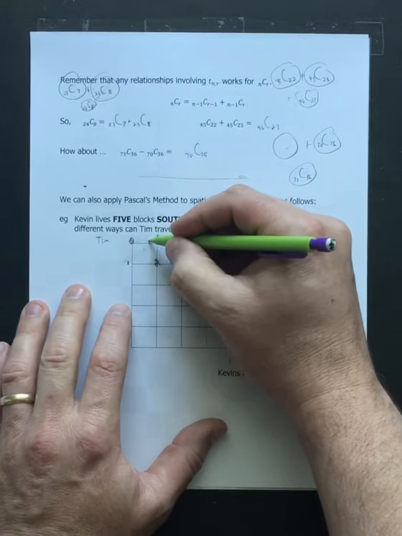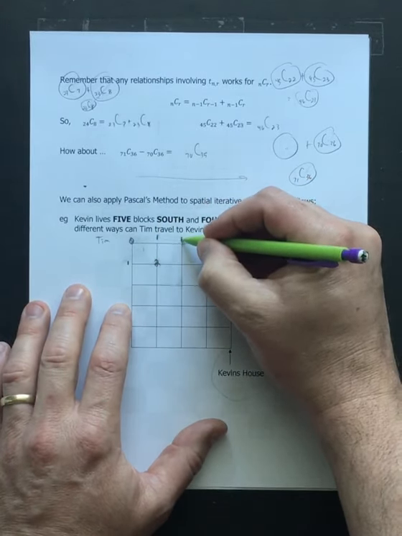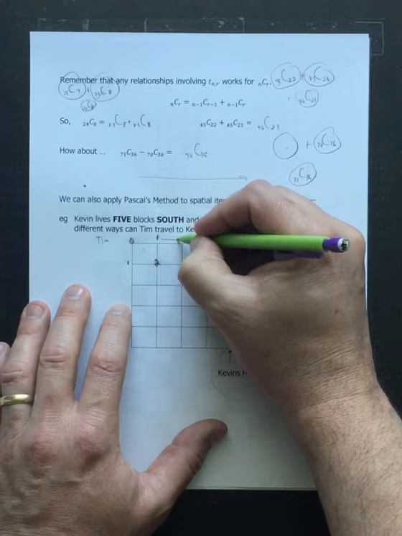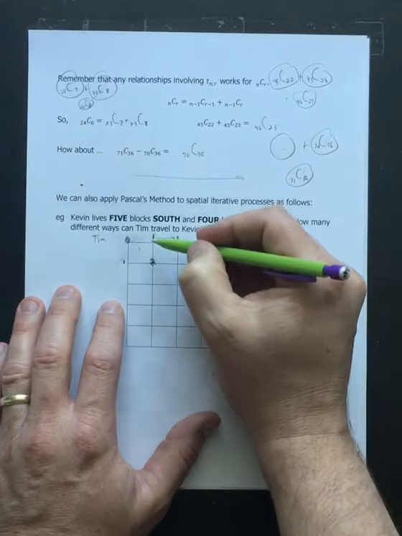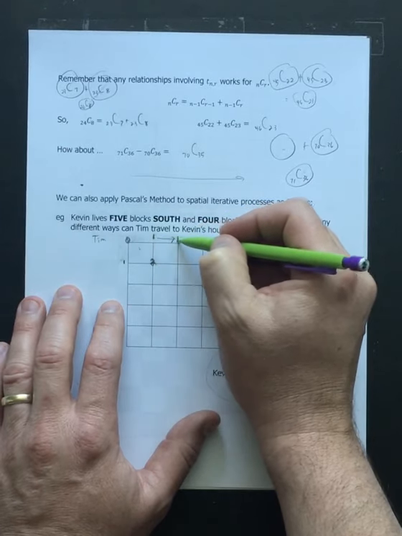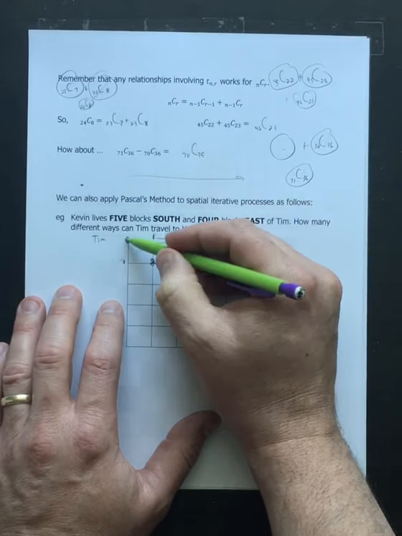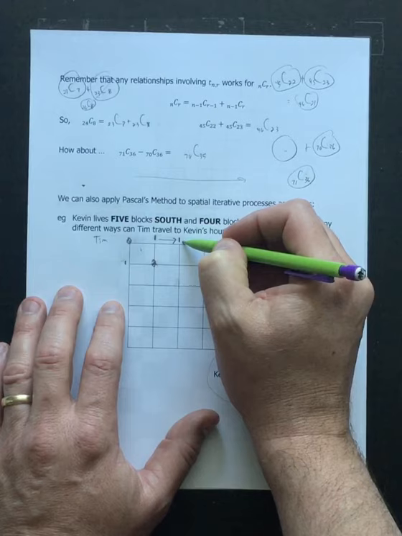Okay, now for him to go this way, there's only one way for him to go this way. In other words, I can only go from this spot and follow those rules, and there's only one way for me to do it. To come from here, there's only one way. So to go to here, there's only one way, or straight to that spot.